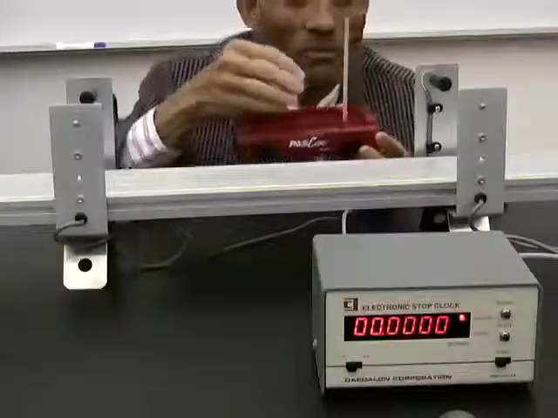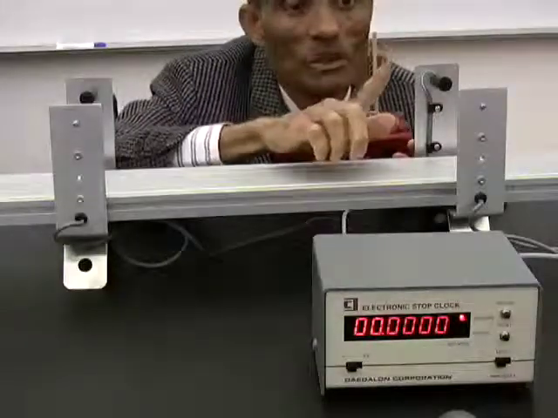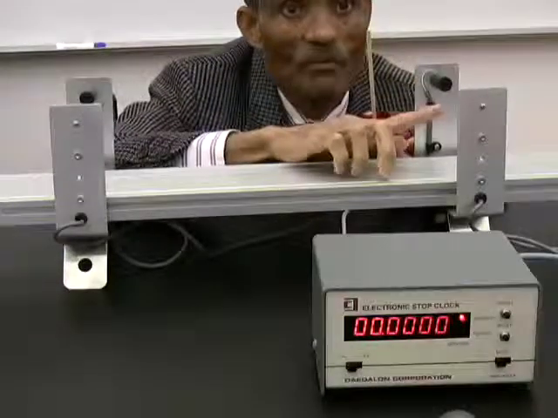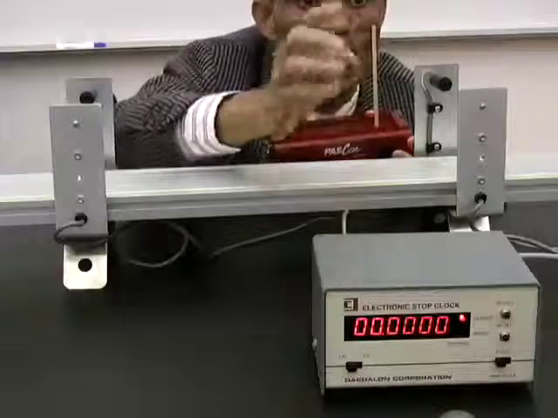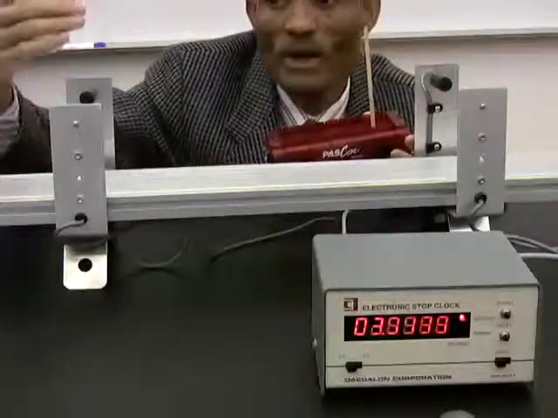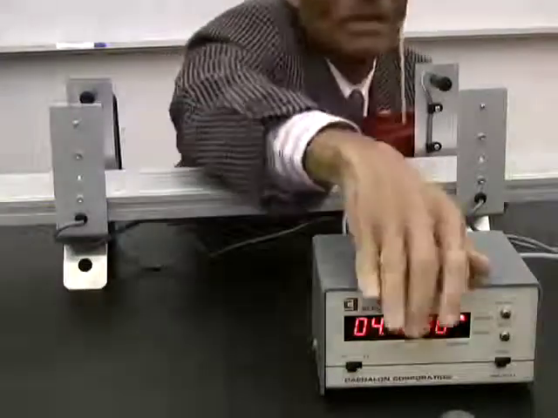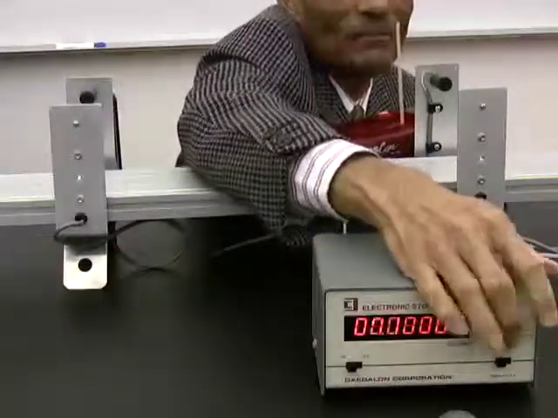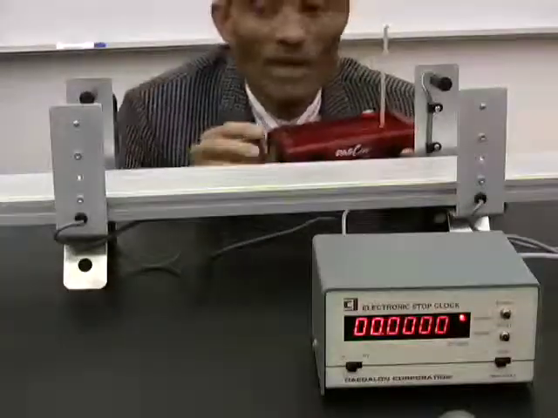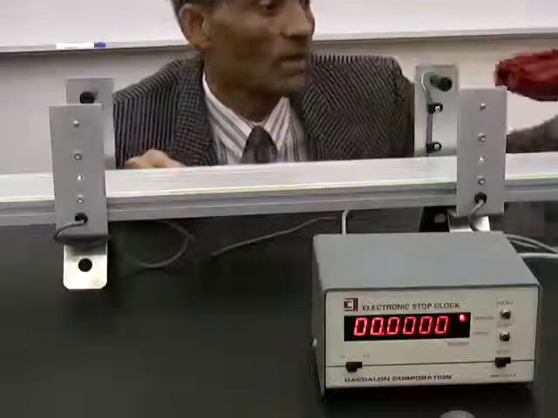The car carries a splinter. When the splinter blocks the light of the photo gate, the clock will start. Watch this. The clock starts, and when it blocks the other light, the clock stops. I'm going to reset that now. That means I will be able to measure the time interval for the car to run.